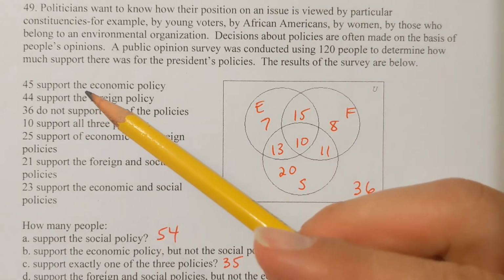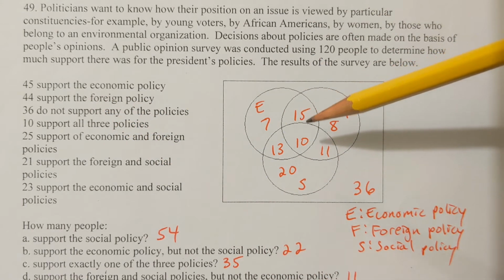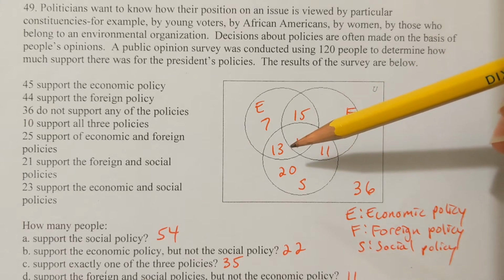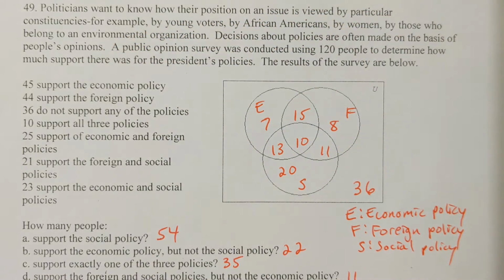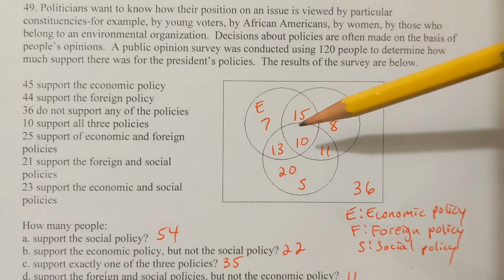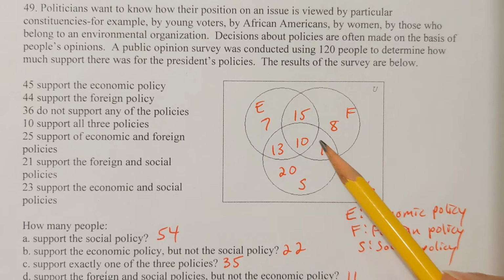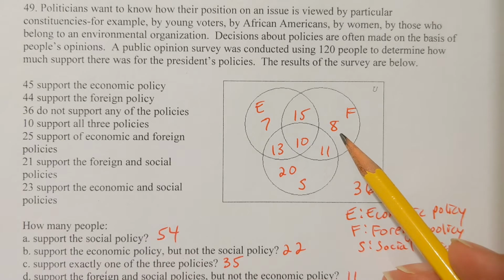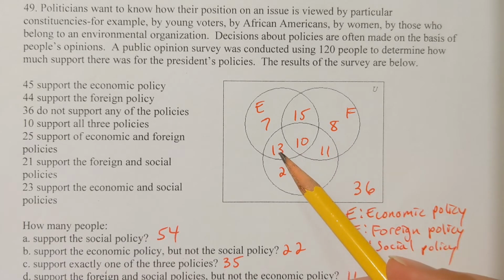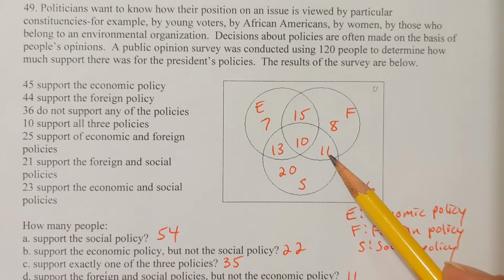And then 45 people support the economic policy. Here's 25, 38. I need 7 more people to have 45 total who support the economic policy. Now if I were to add, I've got these 7 here. So 7 plus 15 is 22, plus 8 is 30, plus 13 is 43, plus 10 is 53, plus 11 is 64, plus 36 would be 100.